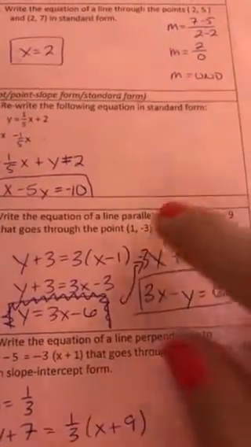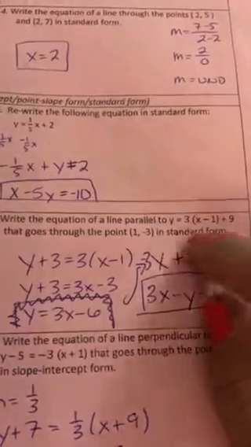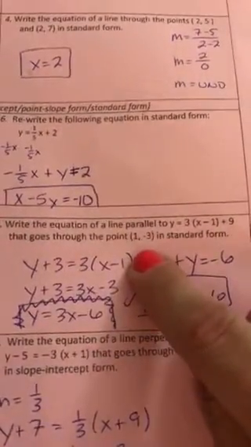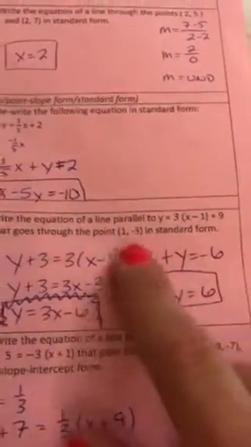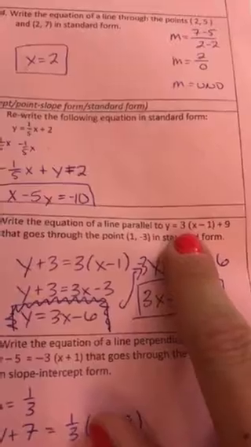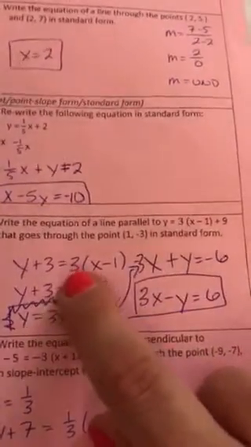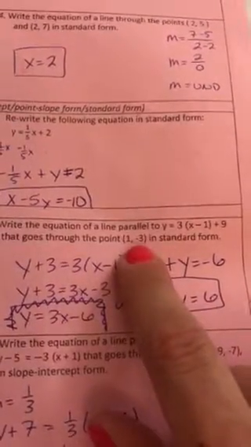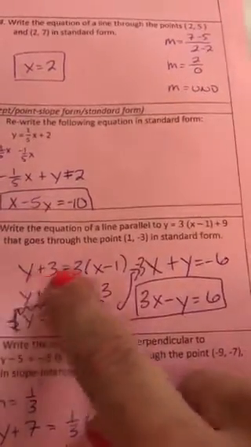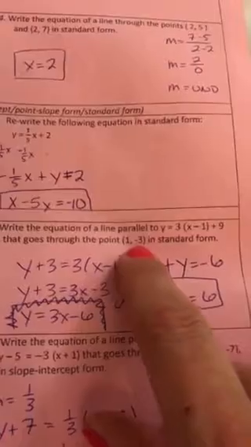Write the equation of the line parallel to this equation in standard form that goes through the point (1, -3). Well, if I simplify this equation, I would find that my slope is 3. Parallel, I want to use the same slope, and then I plug in the point that I'm given. I need it to be x minus 1, and then y plus 3, because it's y minus a -3.